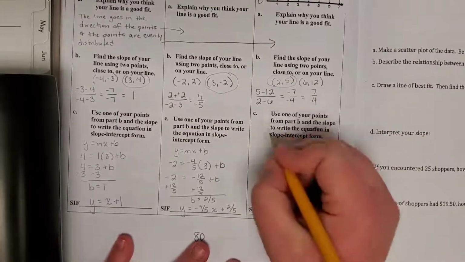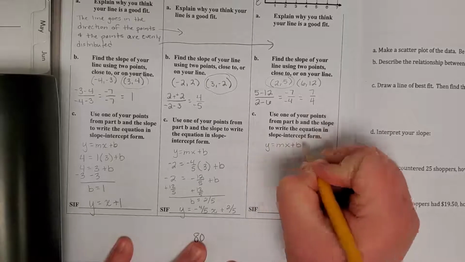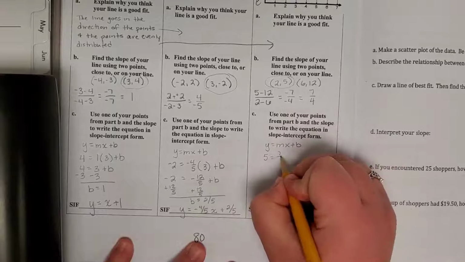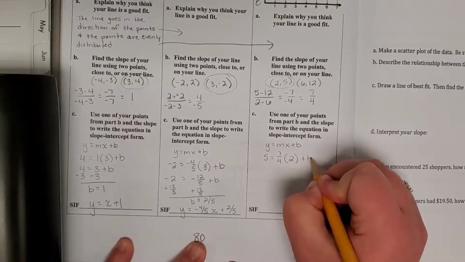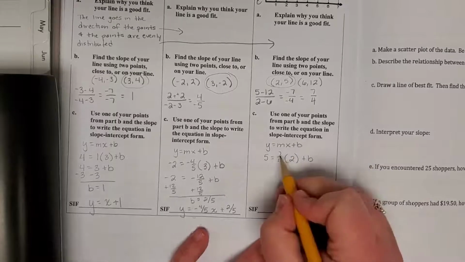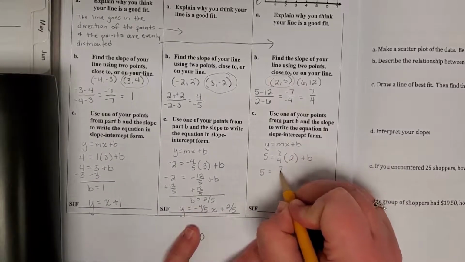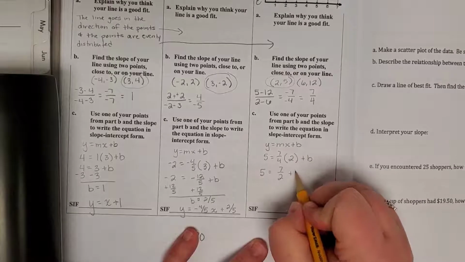So when I go down here again, I'm going to start with y equals mx plus b, and we're going to fill in what we know. Y is 5, m is 7/4, x is 2, and then plus b. Okay? All right, 7/4 times 2, I get 5 equals 7 over 2, because it would end up being 14 over 4, which simplifies to 7 over 2, plus b.